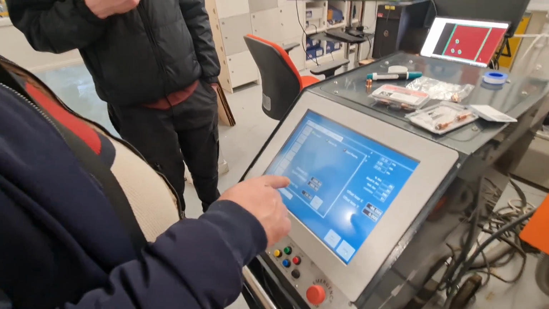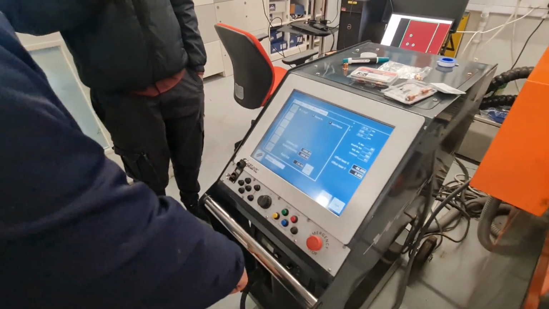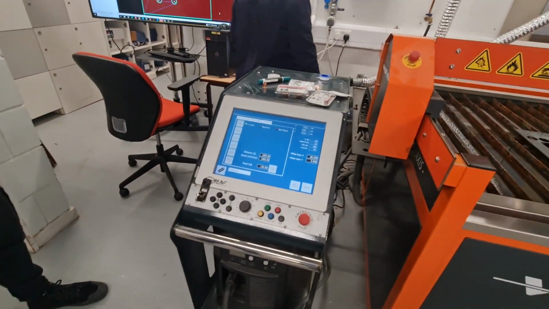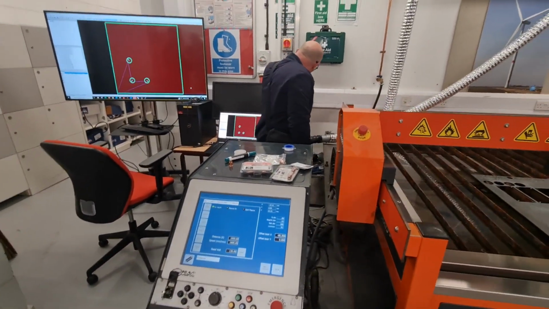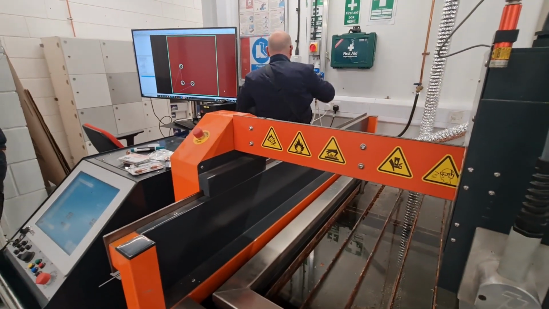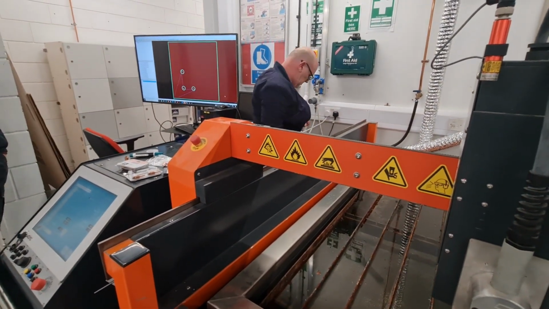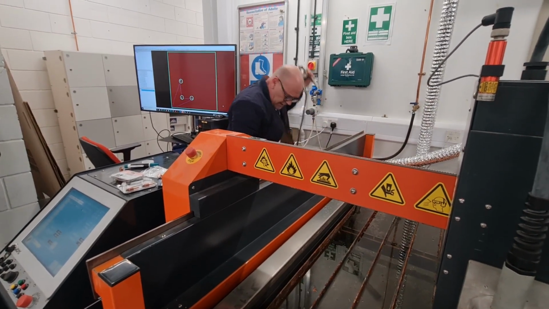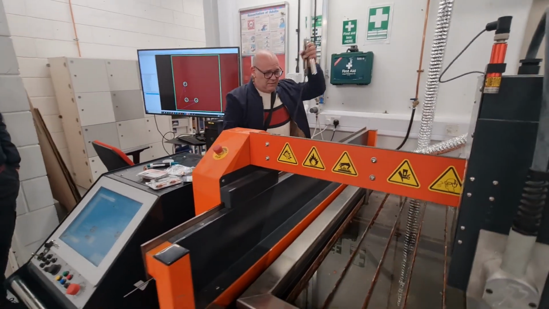Now, we should switch on this one. Again. I have to attach the positive lead to the sheet.